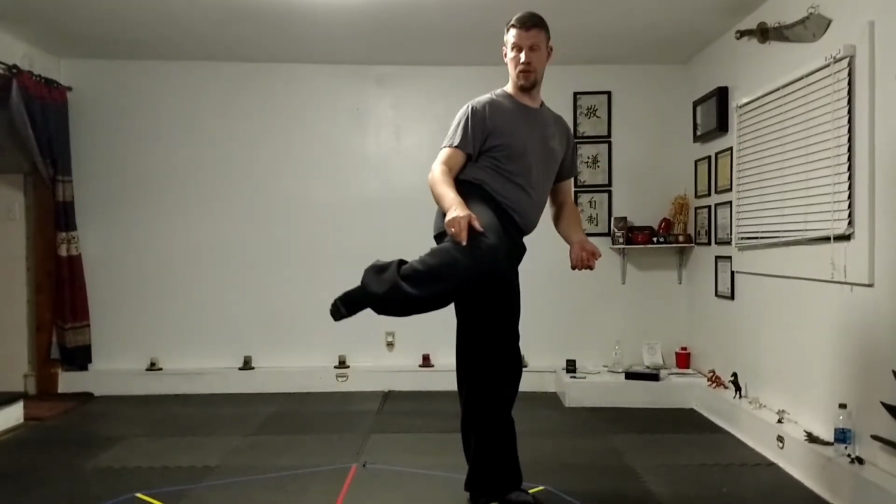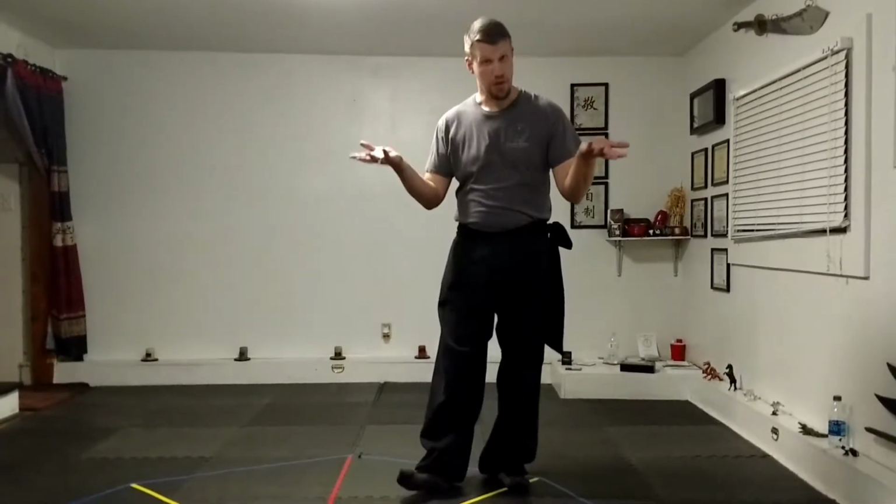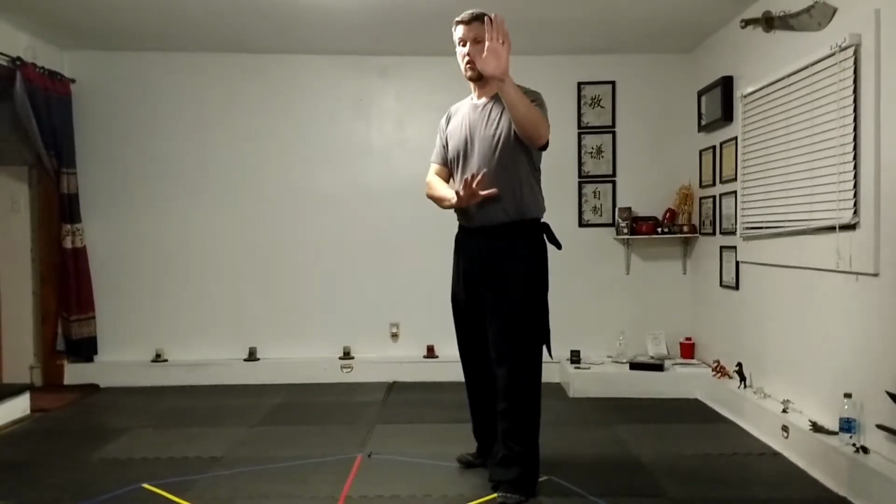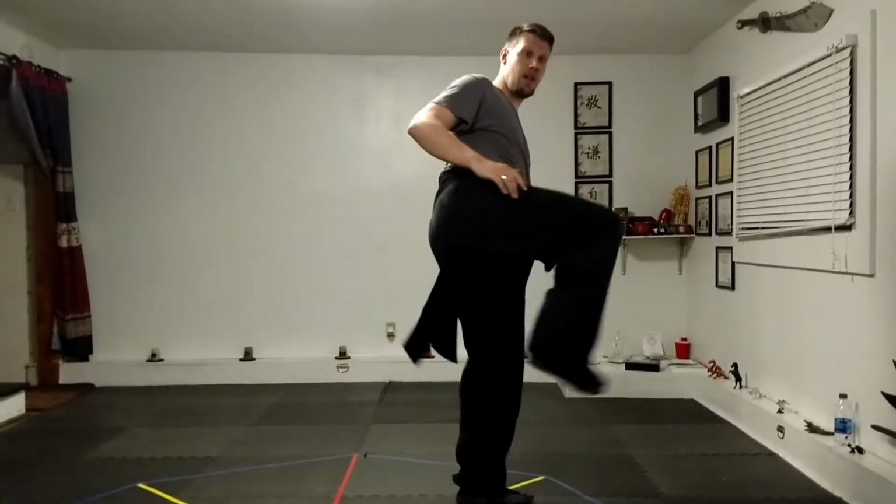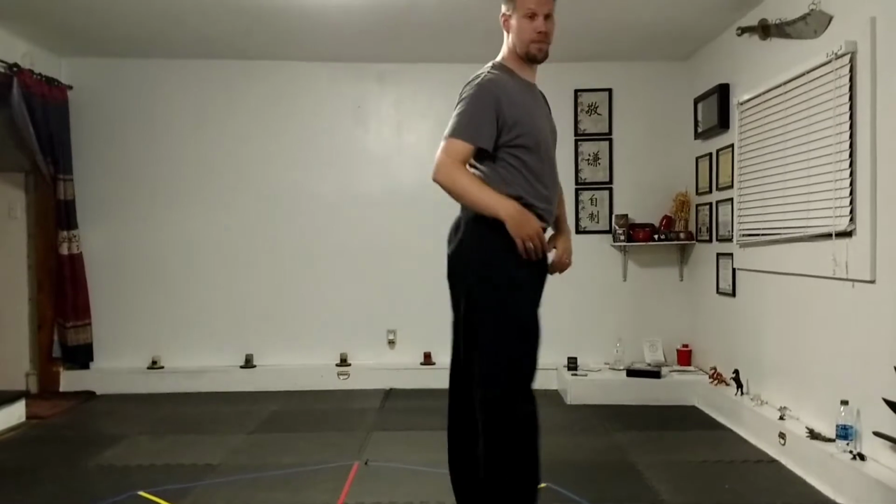Whip kick is extending out straight from the knee. Hook kicks start off straight and then hook in at the knee. Okay, so you have the hook kick, also known as a side hook kick. So you're going to come around and then whip around and hook that way.